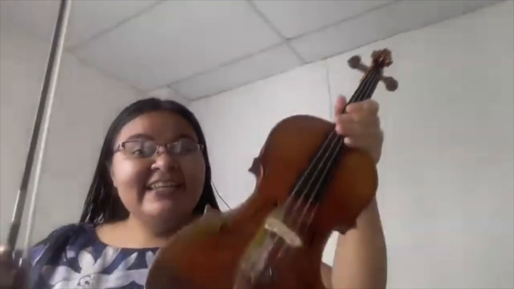Hello everyone, my name is Sandra Rivera. I am from El Salvador, and I am so happy to introduce you to a really fun instrument. This is a violin. I have been really fortunate to have been playing violin for 20 years. I was really little when I started playing. And there are many cool things that you can do with the violin.